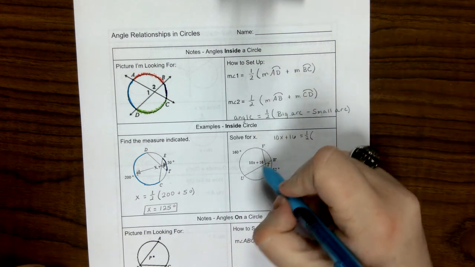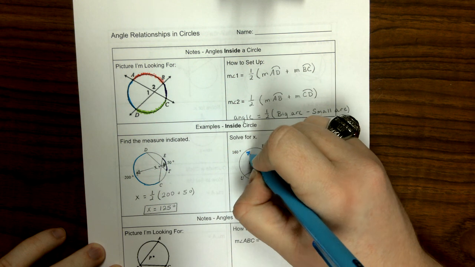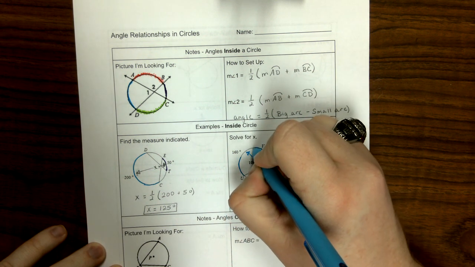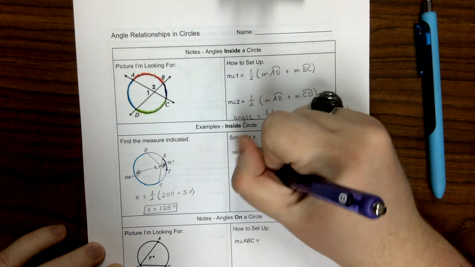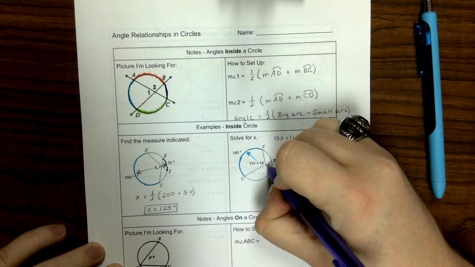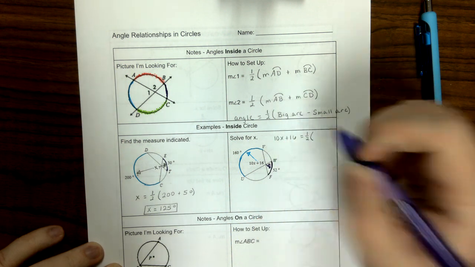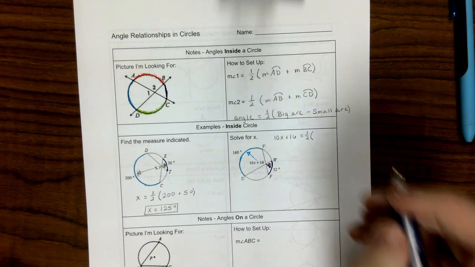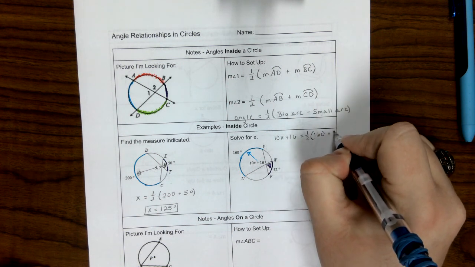Our angle is right here, so we're going to go this way and use that arc at 160. And then we'll come right behind it, my purple's not working, and then we'll use this one. And so we'll add the 160 plus 52.